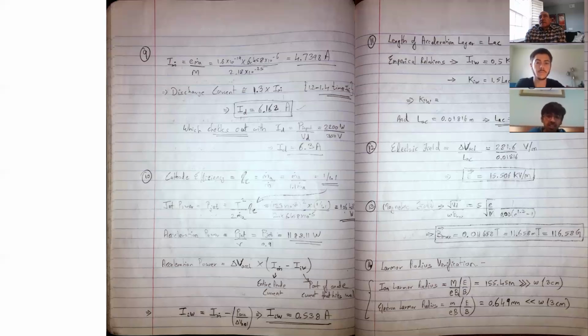In a simple way, you look at the whole thruster as a wire, and you have 2,200 watts of power dissipated in that wire, and the current going through it is 6.3 amps, and the voltage is 350 volts.